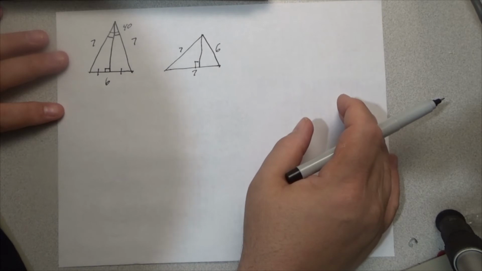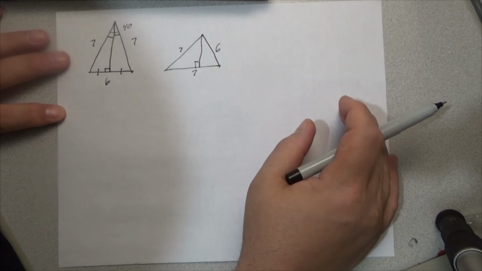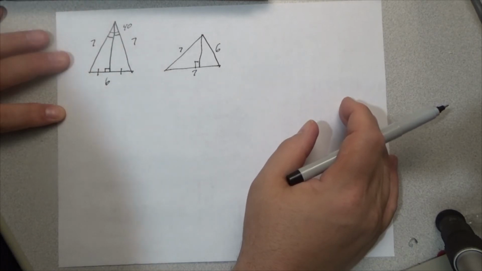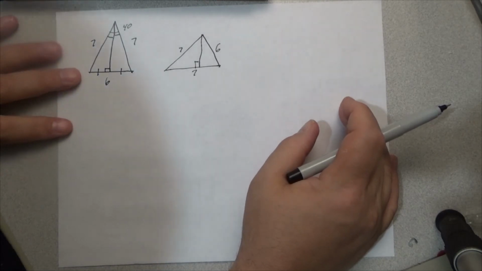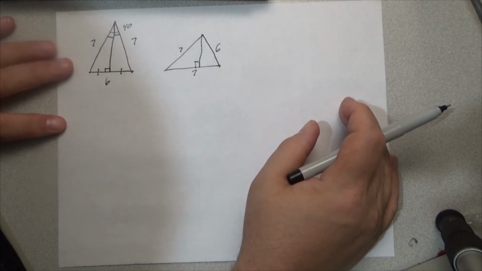Okay, let's see. What's another one here? Well, let's just look at number 9. Okay, so part A, we're looking for side C. So let's look down here.